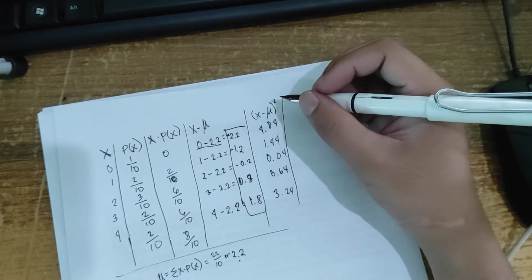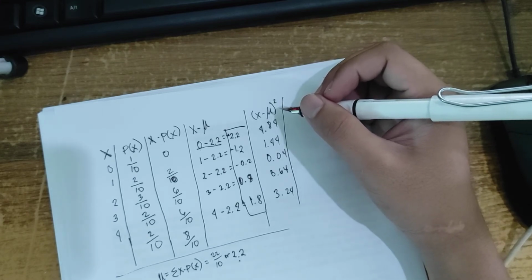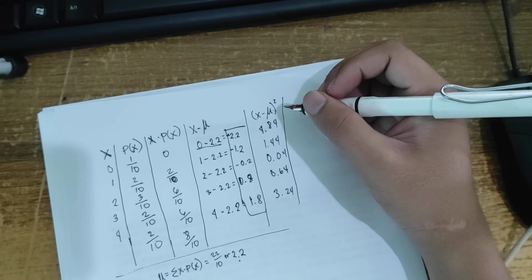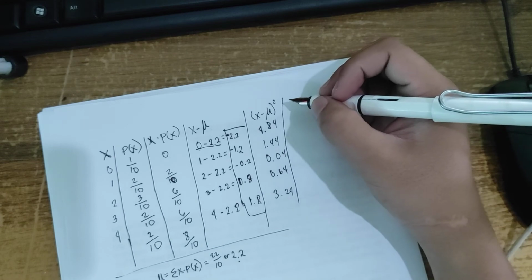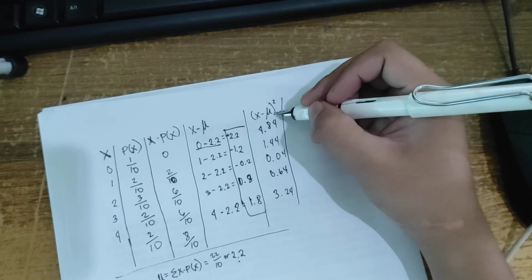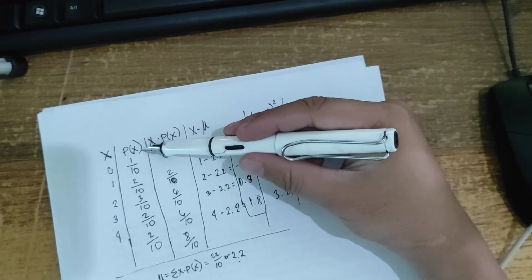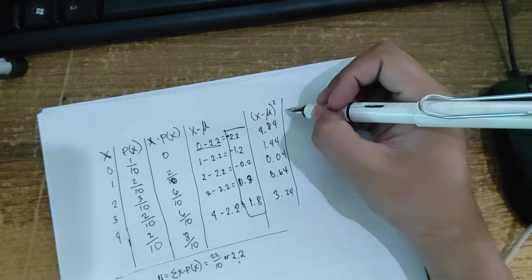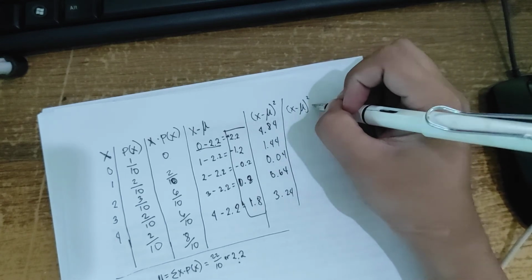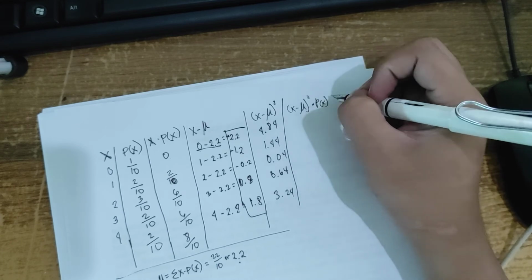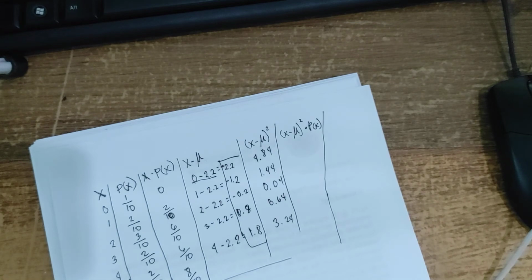Next, the last step, or shall we say the third to the last step. So the fourth step is, let us multiply these values into our corresponding probability. So x minus mu quantity squared times p of x.